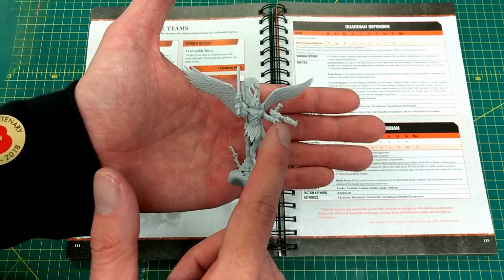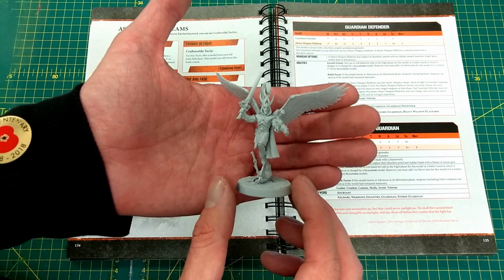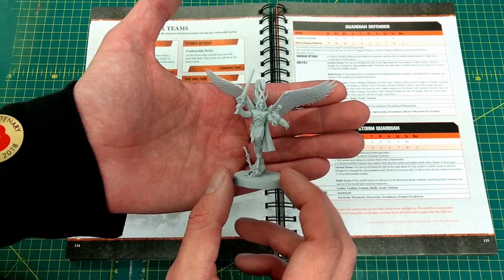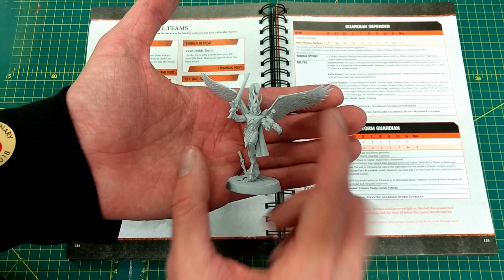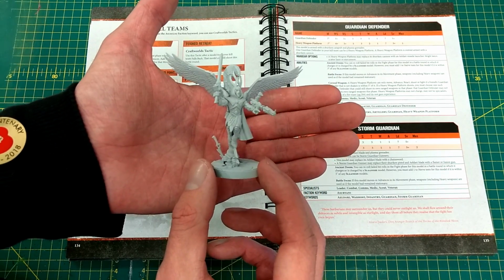To clarify, this is a blaster pistol. It's a converted blaster pistol, but it's a blaster pistol. That is a power sword, and those are the wings, and those are the Swooping Hawk wings. So therefore, that is undeniably an Autarch model.